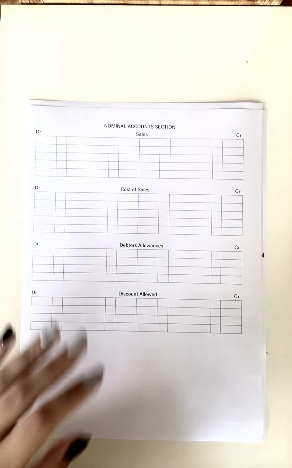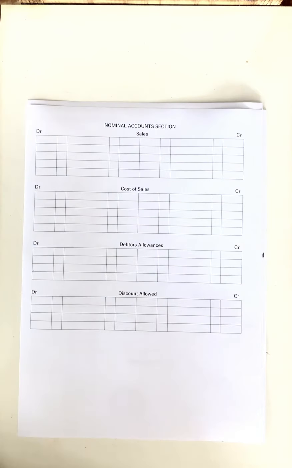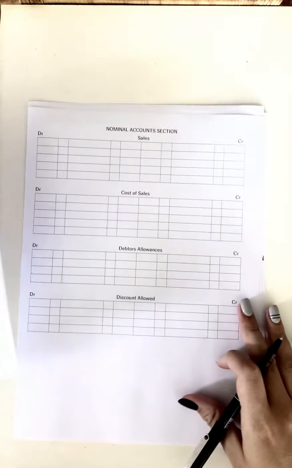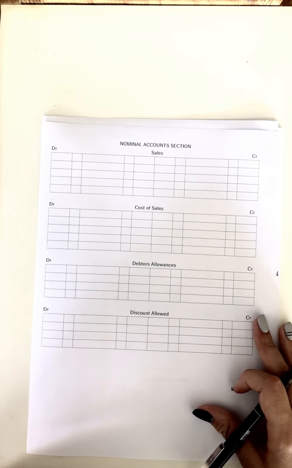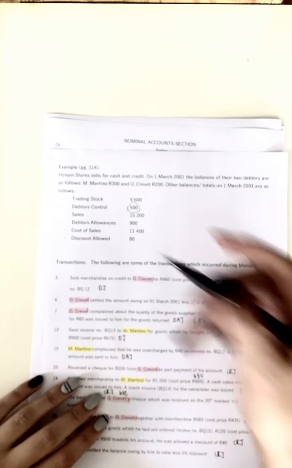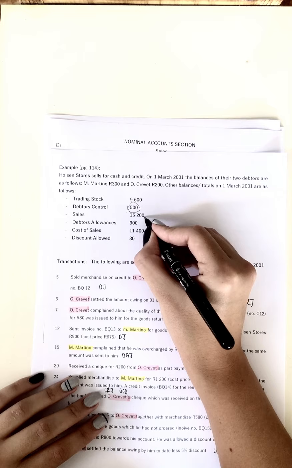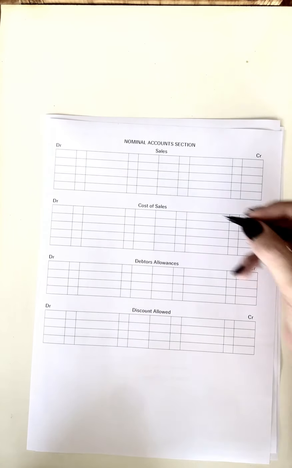Okay, so sales, let's see from each journal what we have to post to sales. For the first part, you need to determine what total is being brought down for sales. We've got a total of 15,200 being brought down from last month, so we have to put that in.